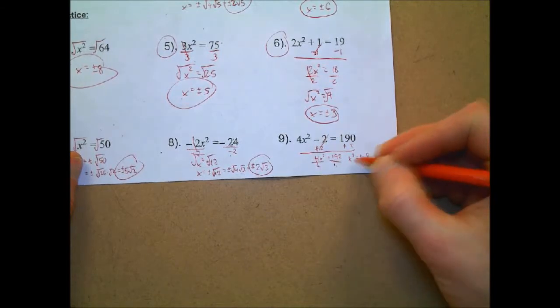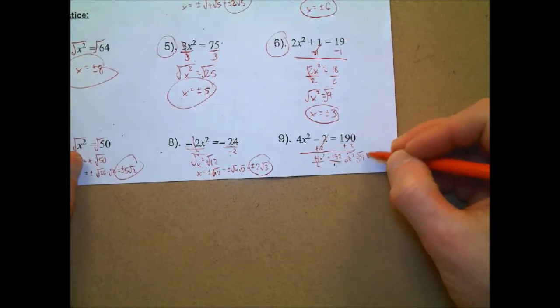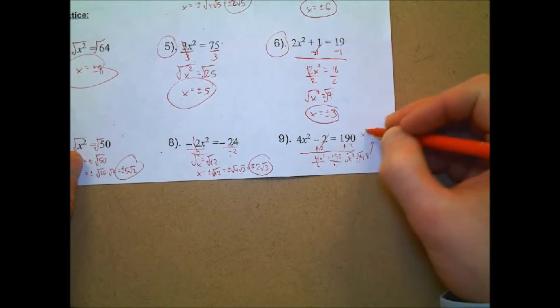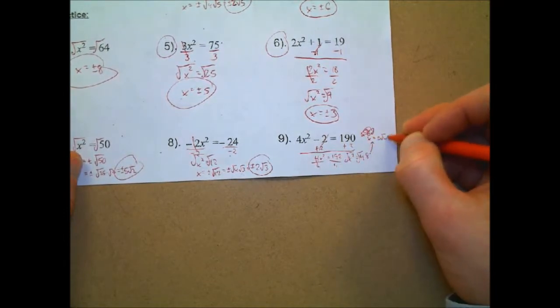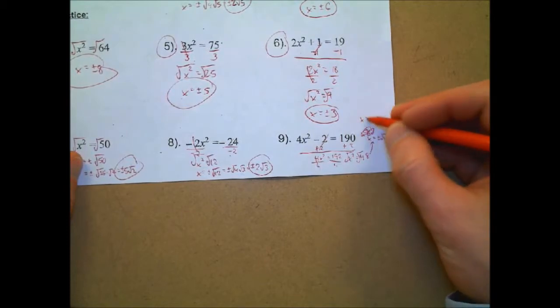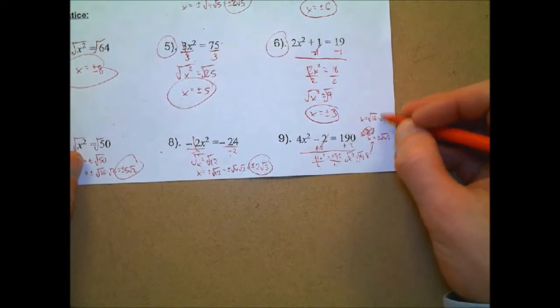Okay, then we square root both sides. I'm going to run out of space here, so I have to go up this way. We get x equals plus or minus the square root of 48. And then I think that's going to be root 16 times root 4.